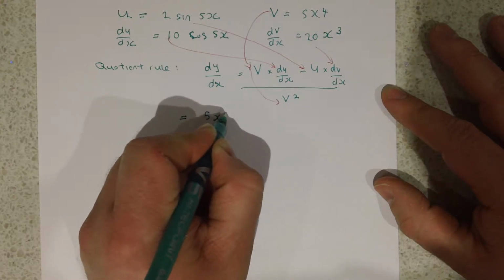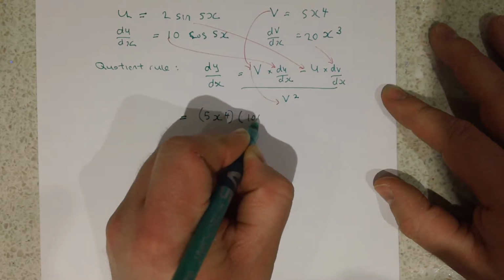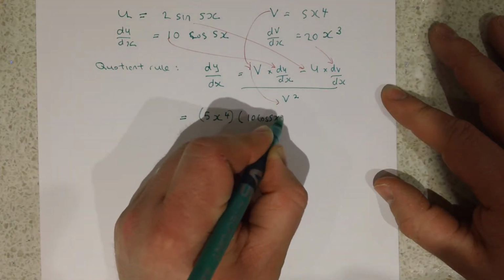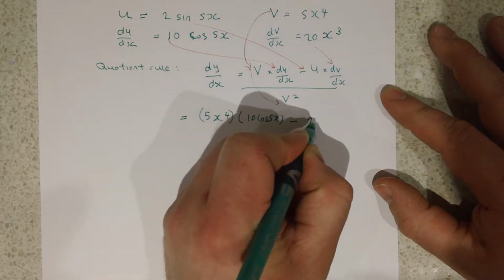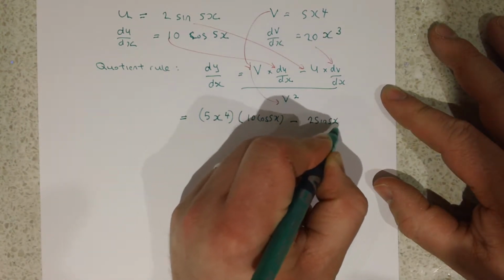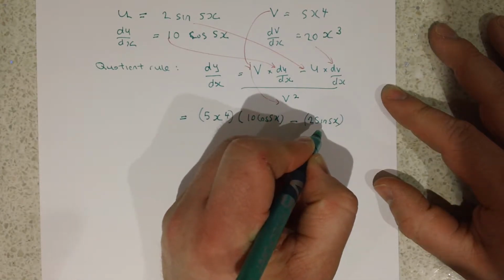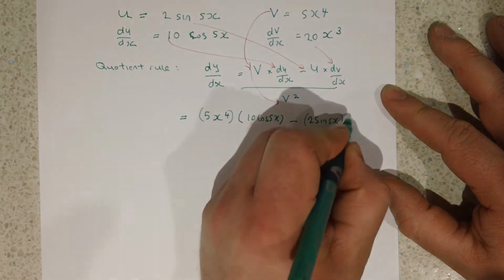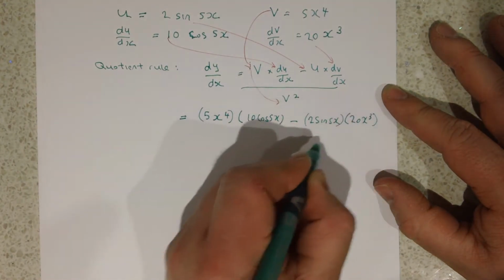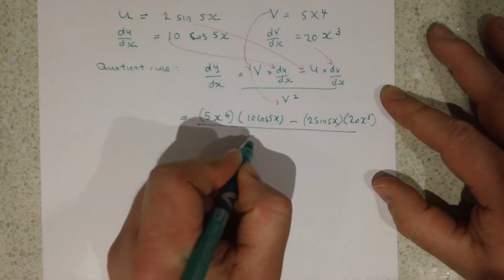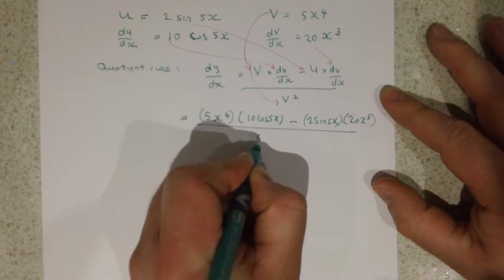So just inserting our values. V is 5x to the power 4, du by dx is 10 cosine 5x, minus u, which is 2 sine 5x, times dv by dx, which is 20x cubed. That's all divided by v squared, and v is 5x to the power 4.